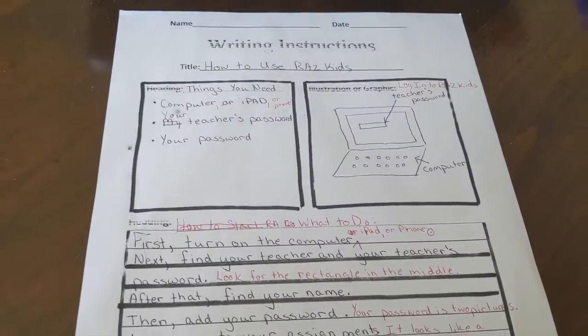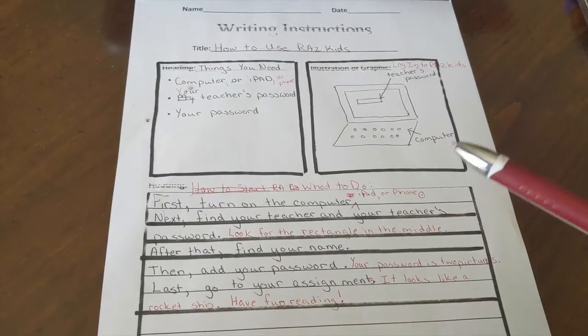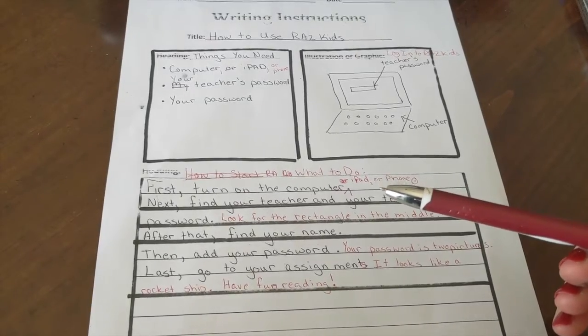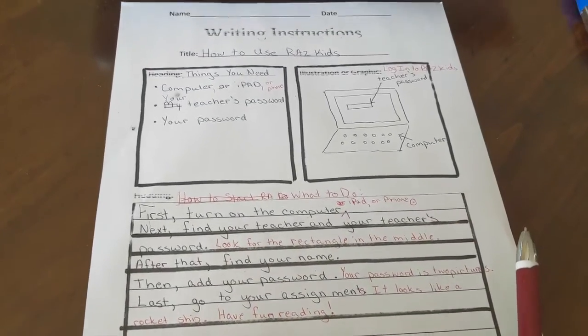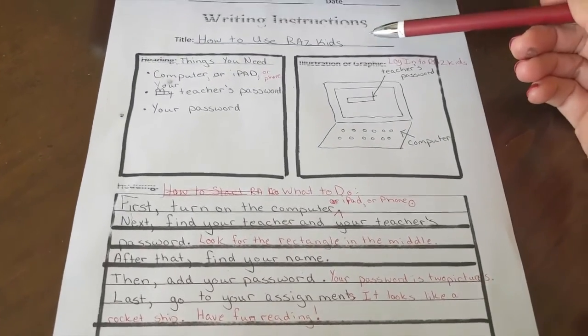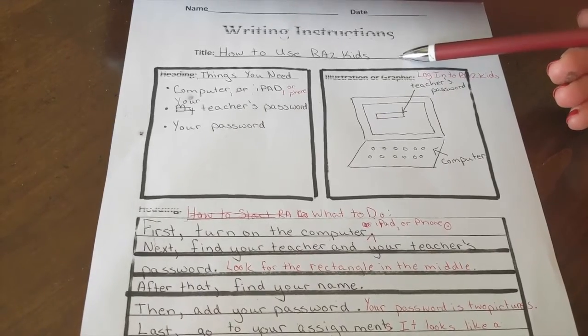Okay. Remember, when we do our how-to essay, we want to use a colored pen or colored pencil so we can see the changes that we made. So let's talk about some of the changes that I've made. Okay, so first I had how to use Raz-Kids for my title.